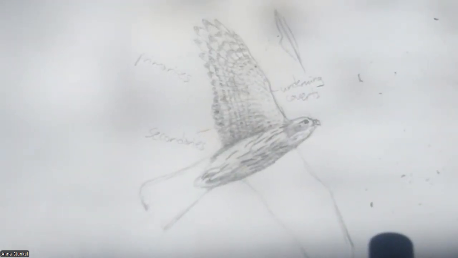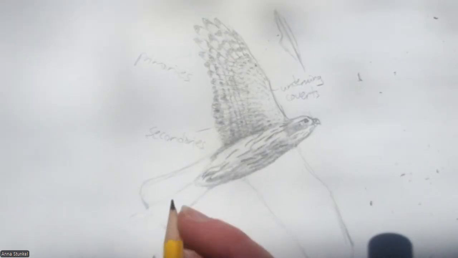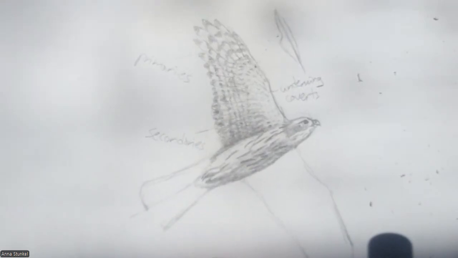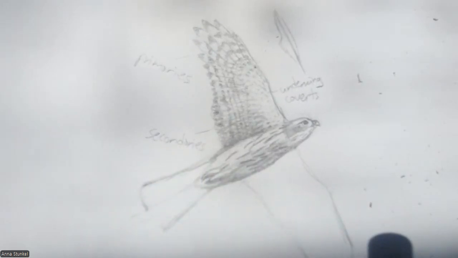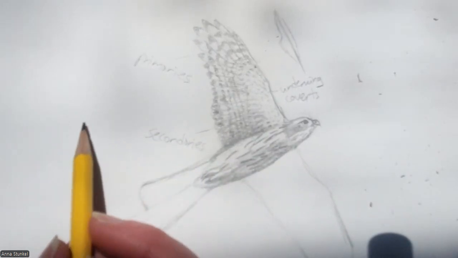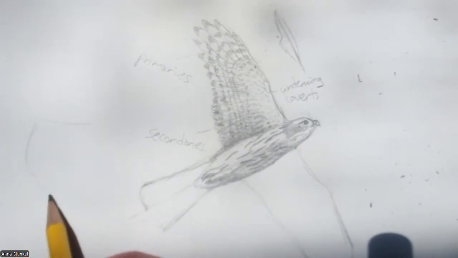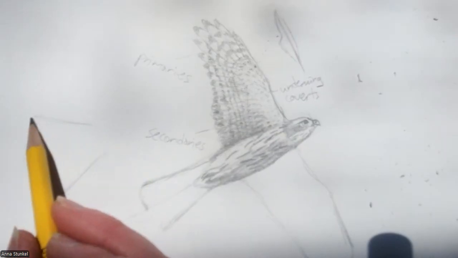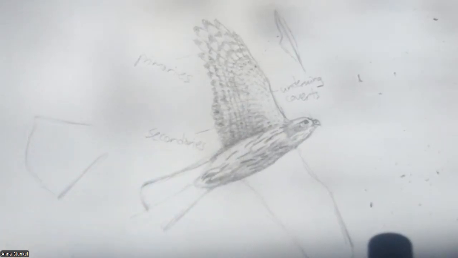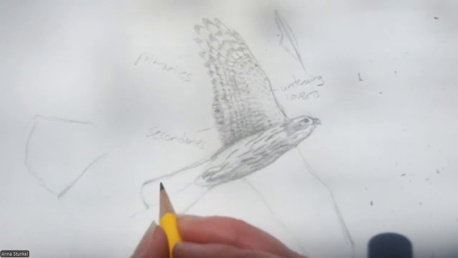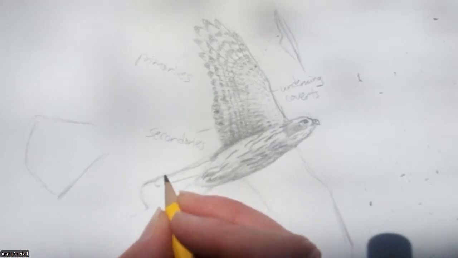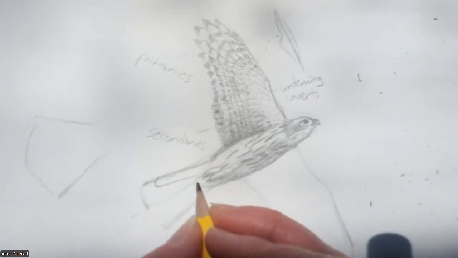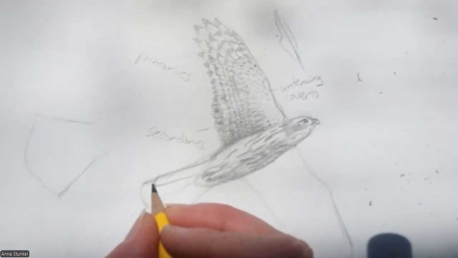So now when we get to the tail, remember we're going to have 6 feathers on each side pretty much, but this tail is pretty closed up, so you might not see every single feather. If the tail was more fanned out, then it would be a little bit different, right? You'd see each feather very clearly. And you want to think about, too, some of the outer rectrices or the outer tail feathers are going to be shorter than the inner ones.